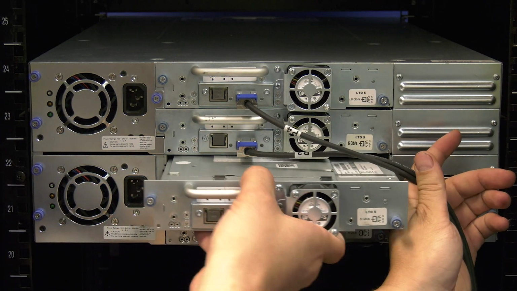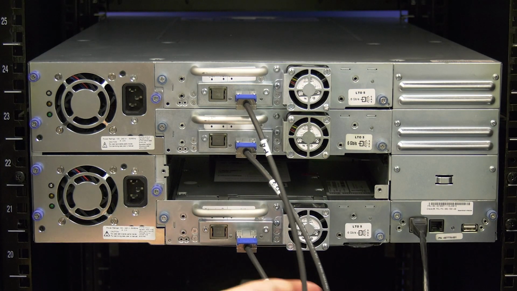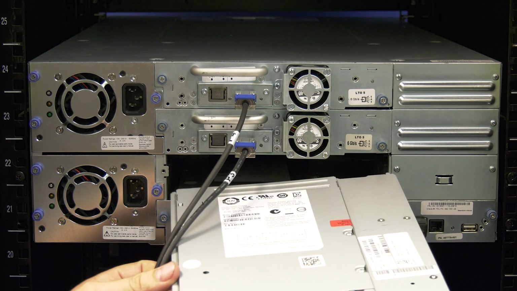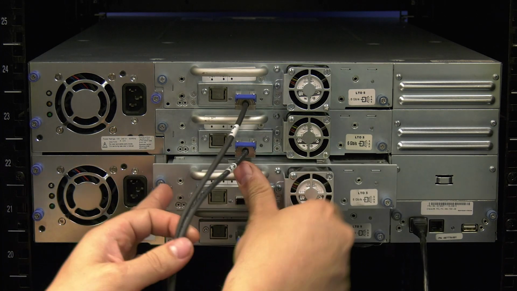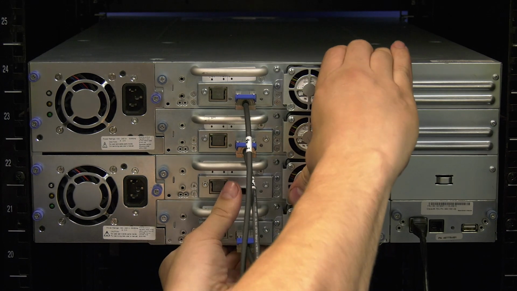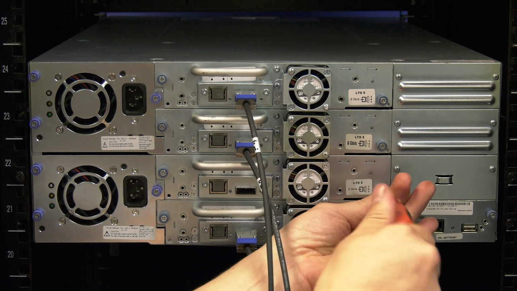You are now ready to install the replacement. Carefully line up the replacement drive with the black guide rails in the empty drive bay. Slide the drive in until you feel it make contact with the backplane of the library. Then push firmly to seat the drive completely and tighten down all thumb screws to secure the drive in place.